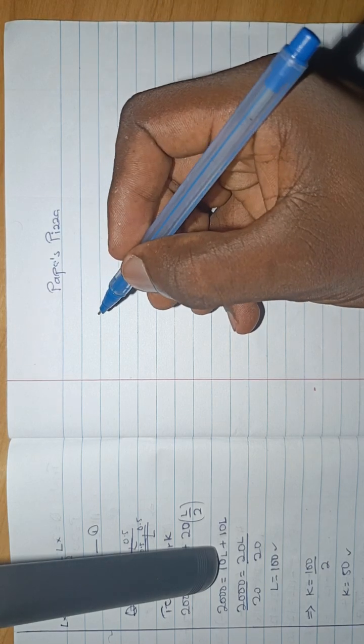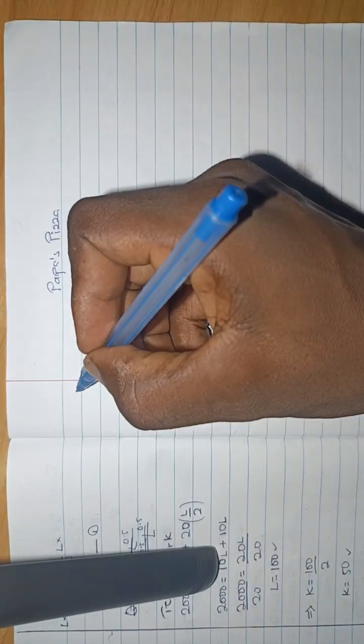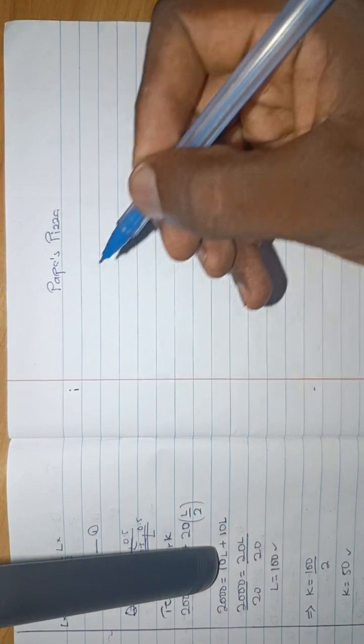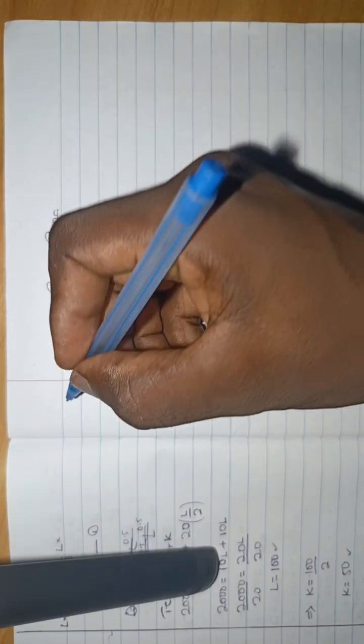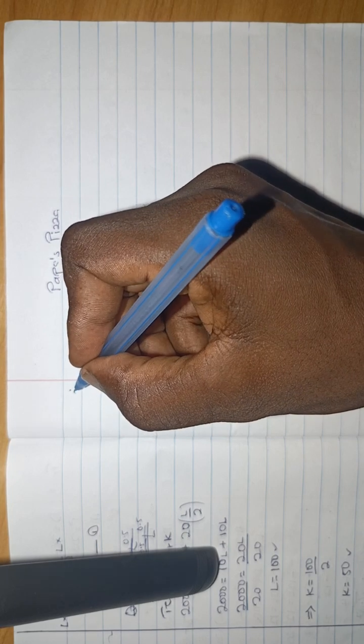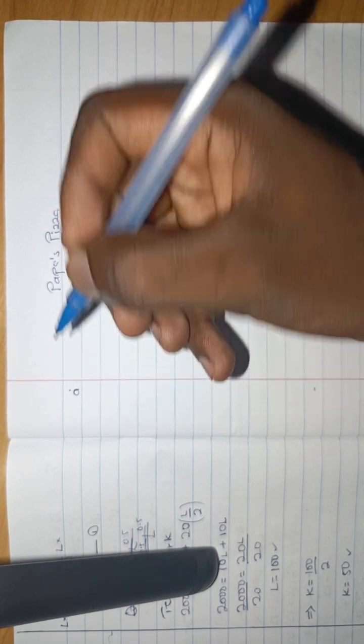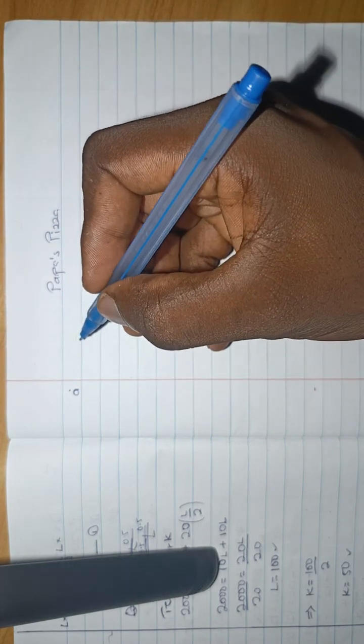We are to interpret the coefficients. Before we interpret the coefficients, let's write the equation down.